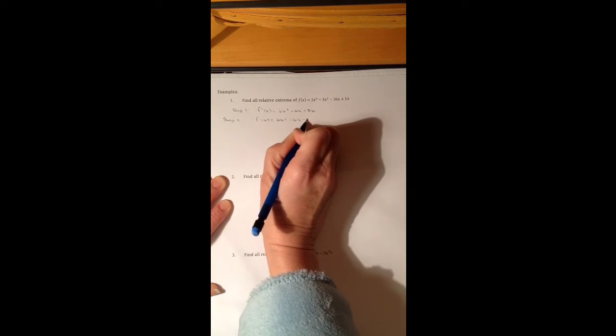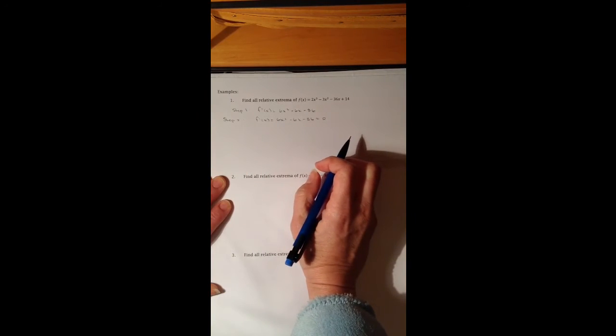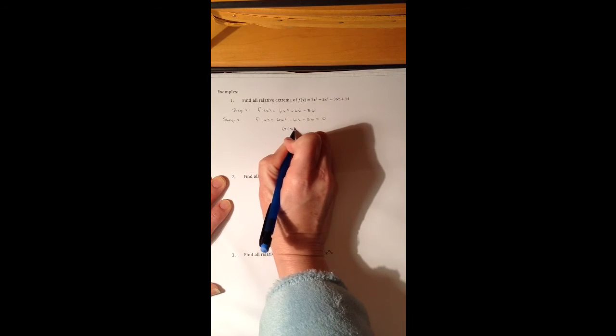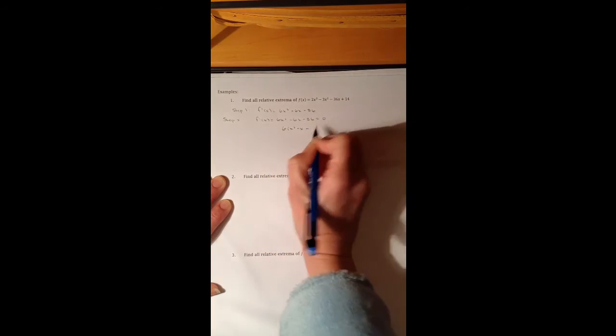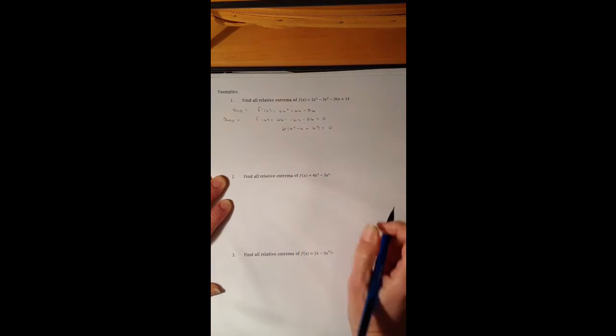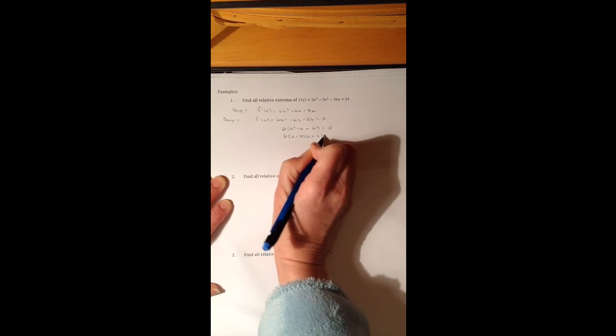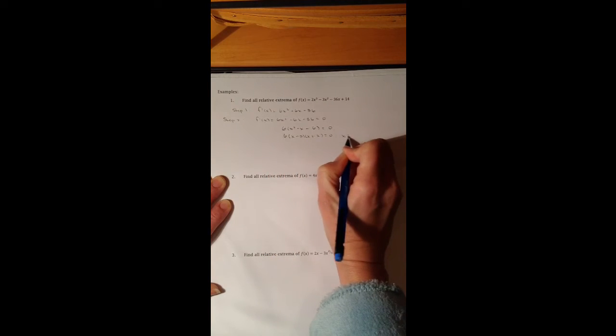Because the other possibility is we might have to see if the derivative is ever undefined, but a polynomial is never undefined. So we're just going to set it equal to 0, factor out a 6, factor out x squared minus x minus 6, and get two critical values of 3 and negative 2.